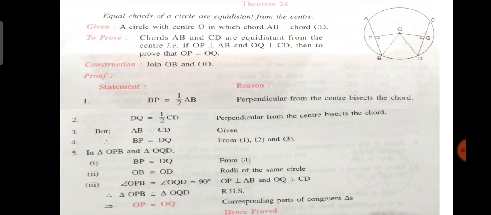Draw straight lines from the center, OP and OQ. You have to prove that OP is perpendicular to AB and OQ is perpendicular to CD, and then OP is equal to OQ.